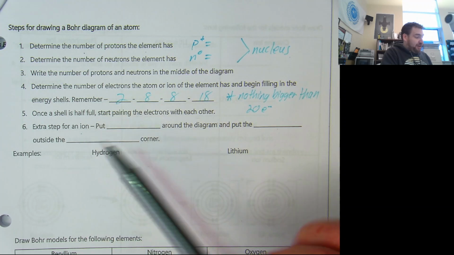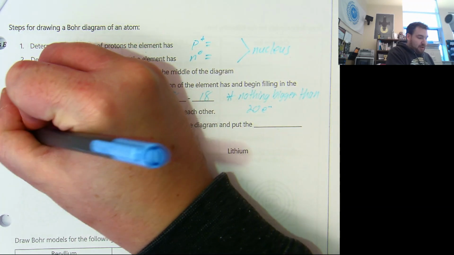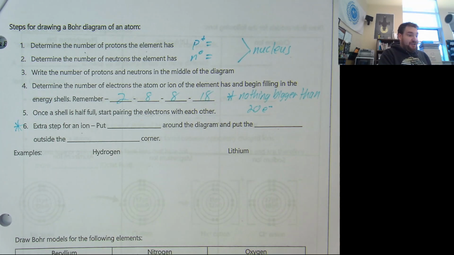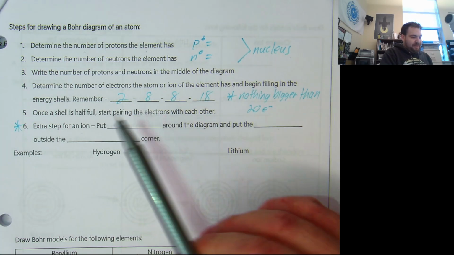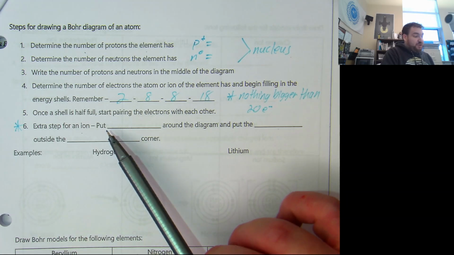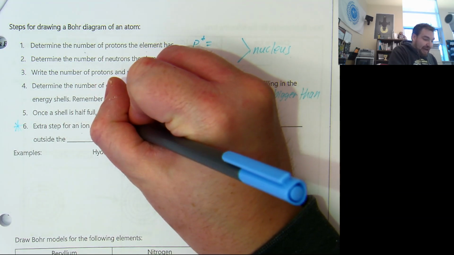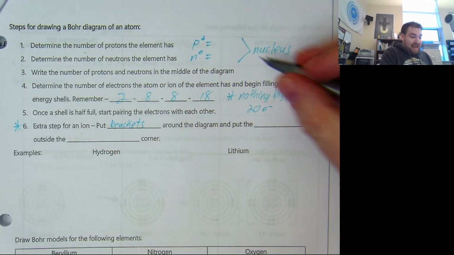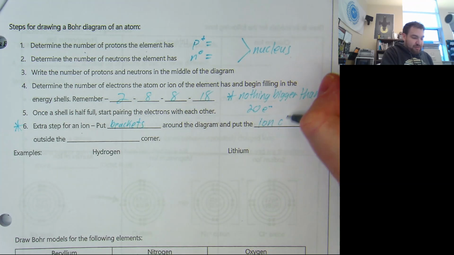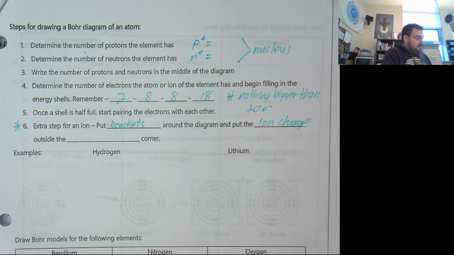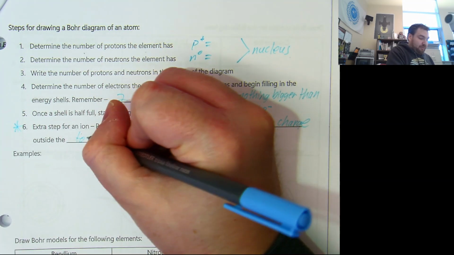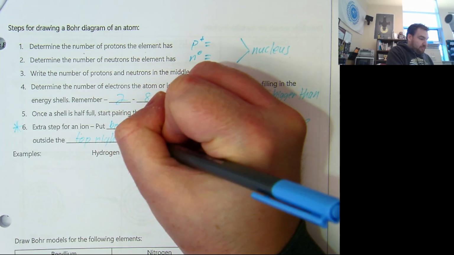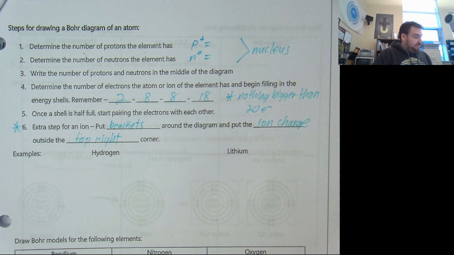There's an extra step for an ion. If what I've given you is an ion to draw, there's going to be a different number of protons as electrons. So the extra step for an ion is once you've got an ion, you're going to put brackets around the diagram, and you're going to put the ion charge outside the top right corner. And this is going to be the last thing we do today.